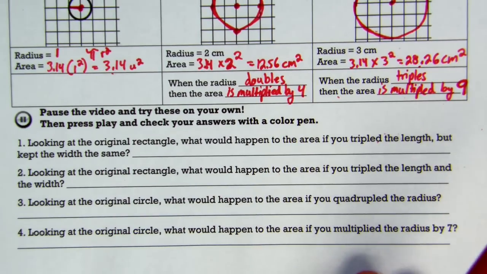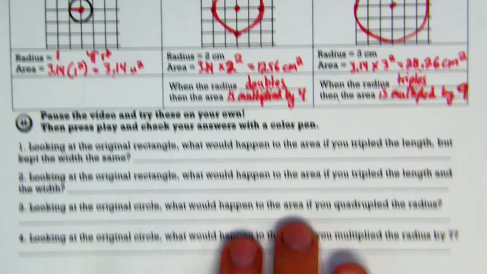What happens to the area if you tripled the length, but you kept the width the same? Number 2, looking at the original rectangle, what would happen to the area if you tripled the length and the width? Number 3, look at the original circle, what would happen to the area if you quadrupled the radius? And number 4, looking at the original circle, what would happen to the area if you multiplied the radius by 7? Alright, let's go ahead and see how you did.